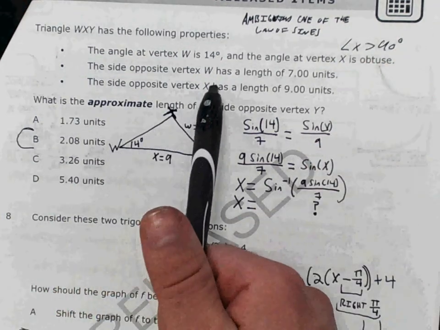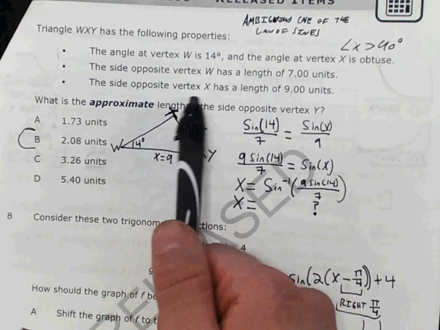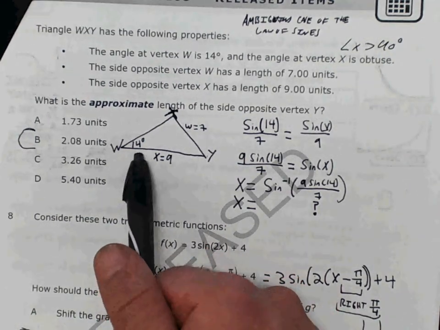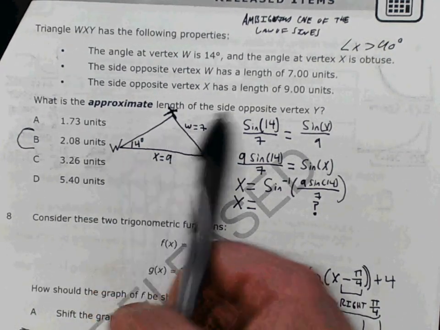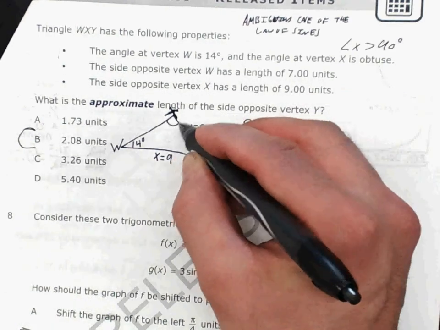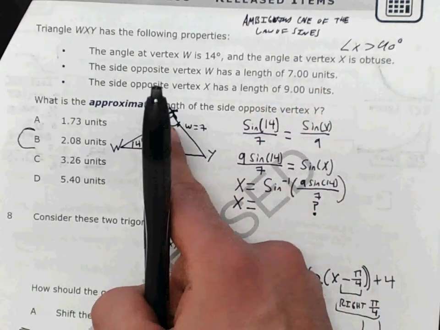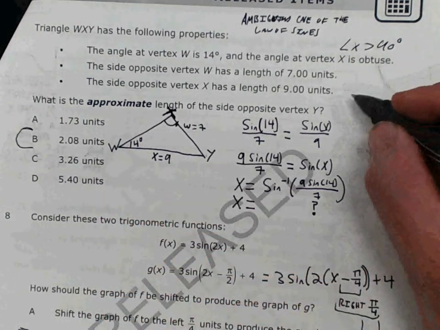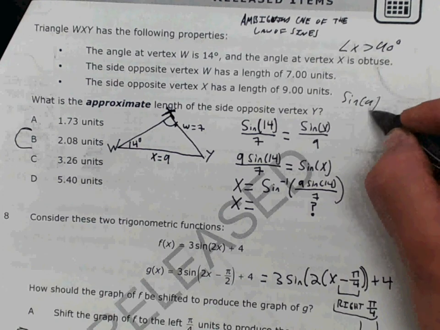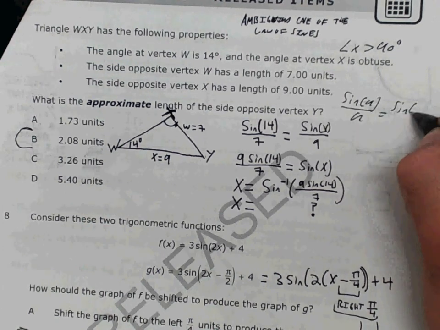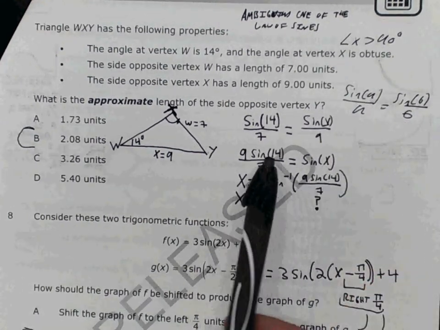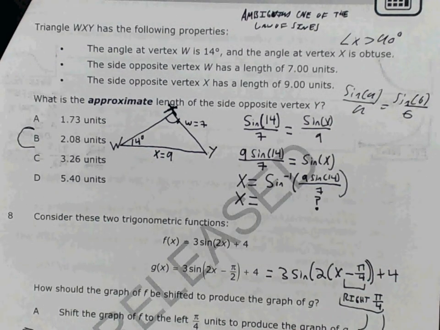The side opposite vertex W has a length of 7 units, and the side opposite vertex X has a length of 9 units. So we have w equals 7, x equals 9, angle W equals 14. First we need to solve for angle X using the law of sines, because that's the only one we can evaluate for the moment. The law of sines: sine of A over a equals sine of B over b, equals sine of C over c. So the sine of 14 over 7 is equal to the sine of X over 9.